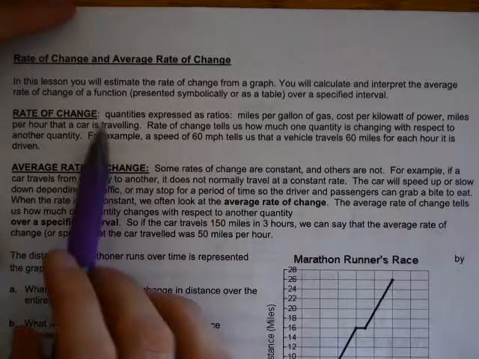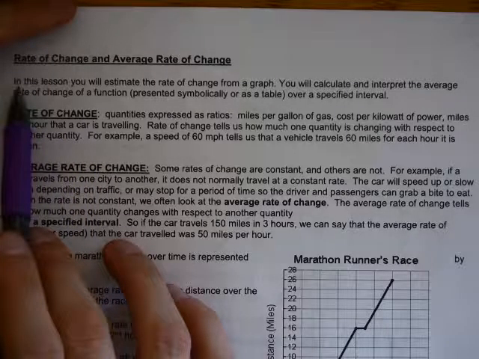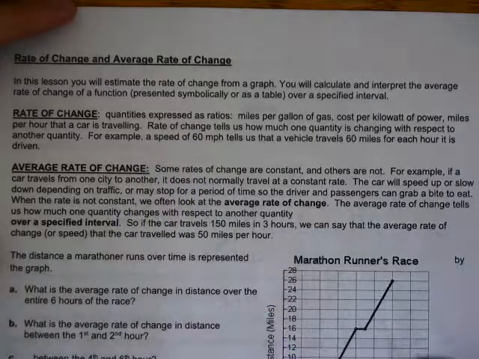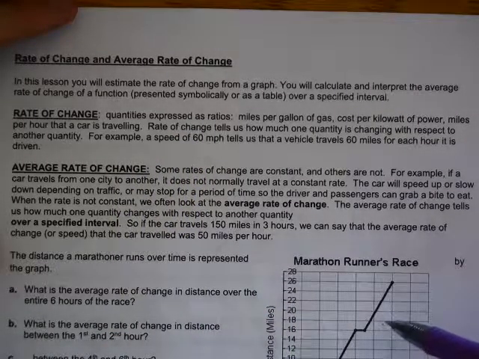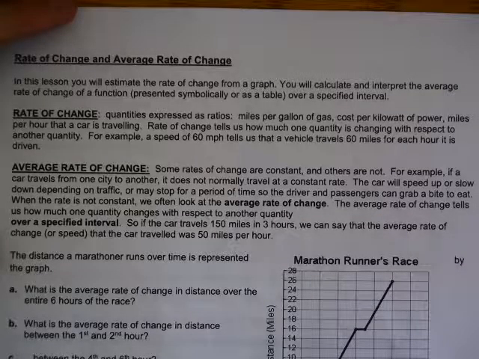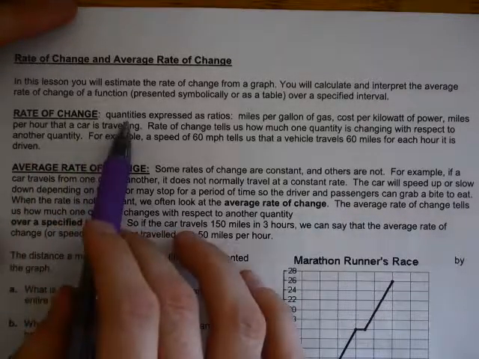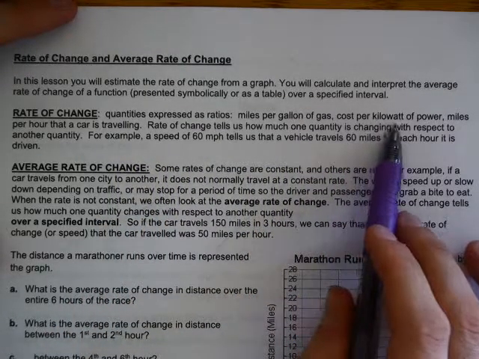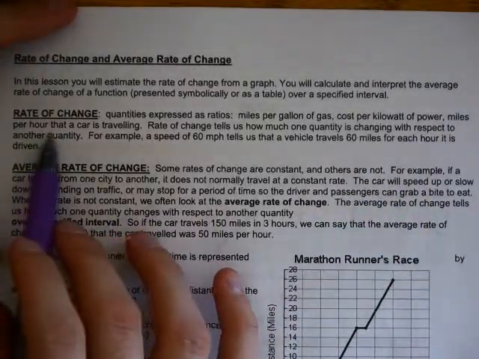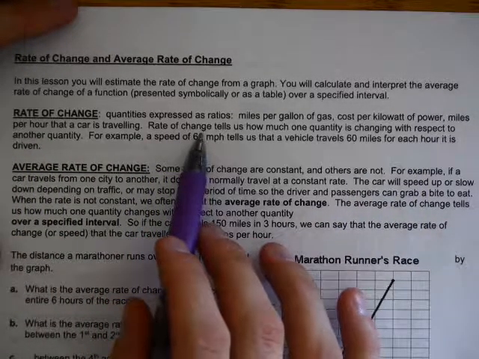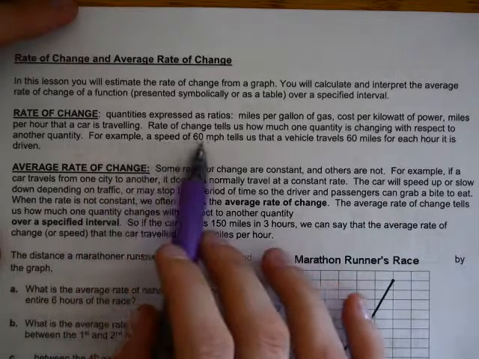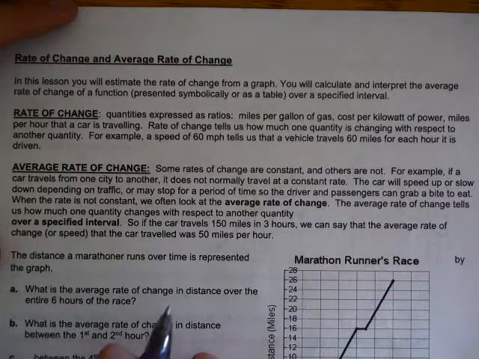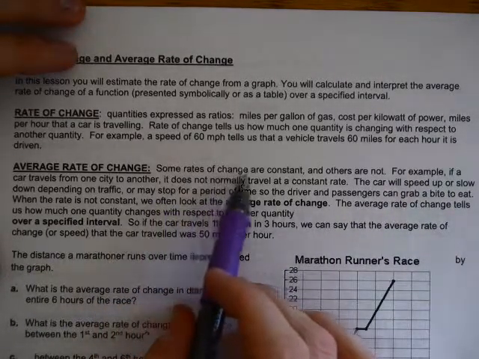So reading this, if you want to read it out loud, you're going to estimate a rate of change from a graph, and you'll calculate and interpret the average rate of change of a function over specific intervals, okay? A rate of change is quantities expressed as a ratio, so miles per gallon of gas, cost per kilowatt of power, miles per hour. Rate of change tells us how much one quantity is changing with respect to another quantity. For example, the speed of 60 miles per hour tells us that a vehicle travels 60 miles for each hour it is driven. Average rate of change: some rates of change are constant and others are not.